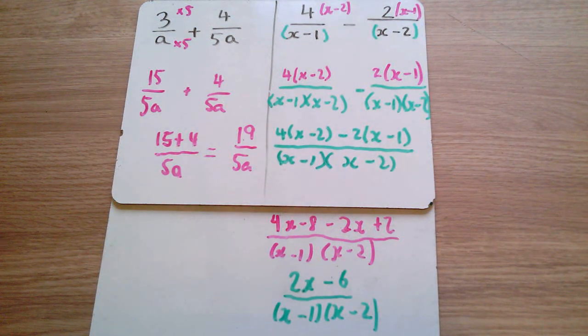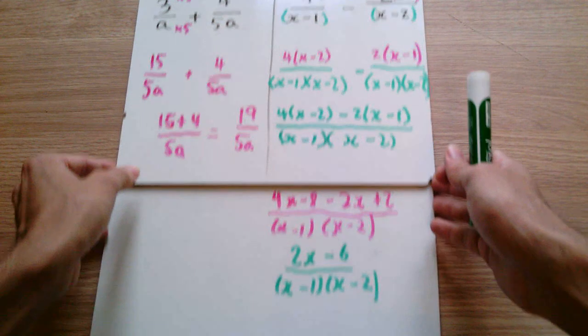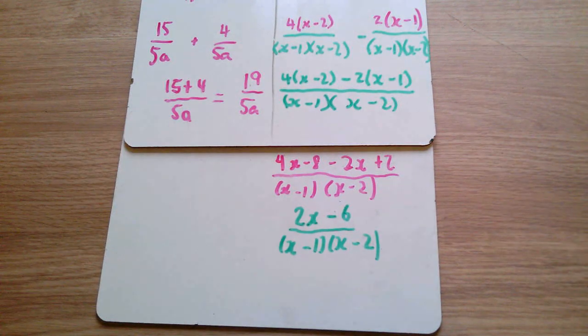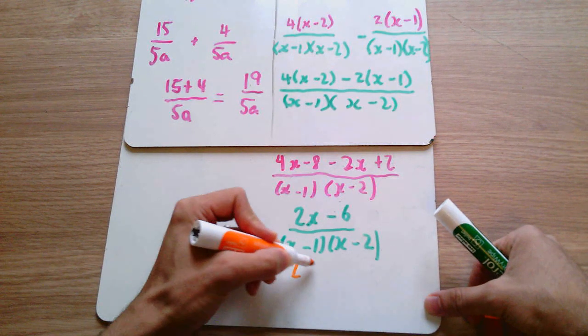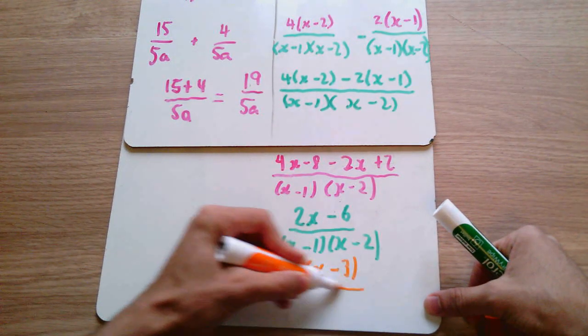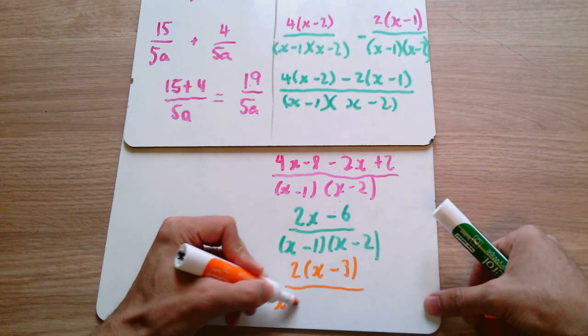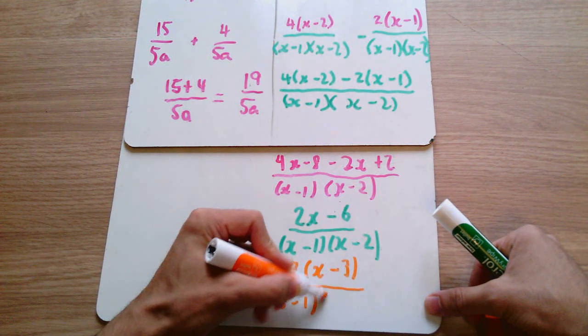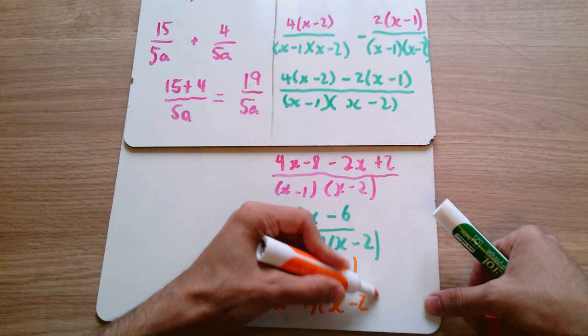Now, as a last step, you can also factorize the numerator on the final line. There is a common factor of 2 that can come out. So just to finish that up, if we take out a factor of 2, we end up with 2 brackets x minus 3 over x minus 1 and x minus 2.